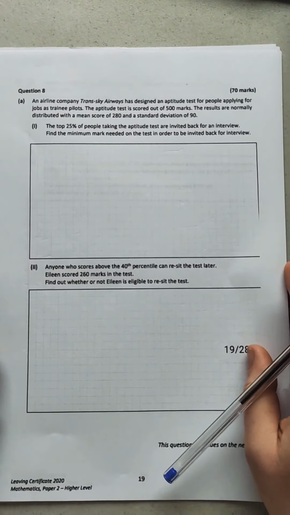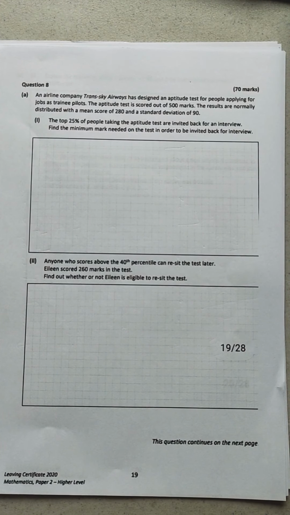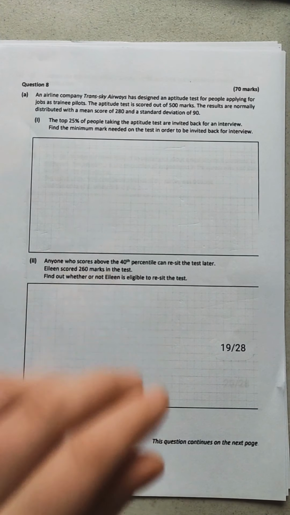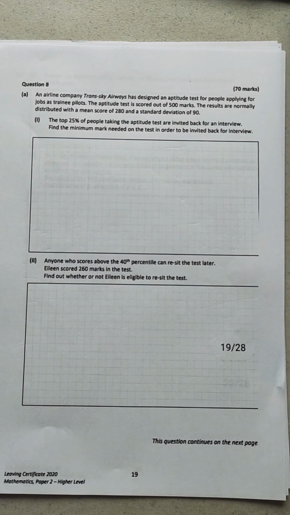So you can see there that this question is 70 marks. Meaning how long would you spend on it? About 35 minutes, okay? Don't spend more than 35 minutes on this question. Okay, so let's read it.